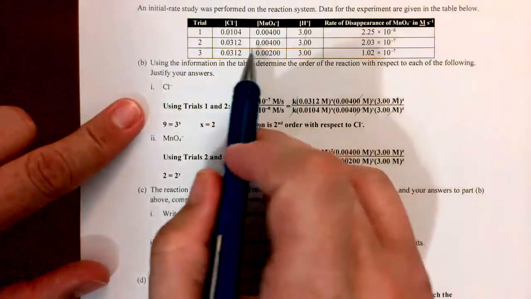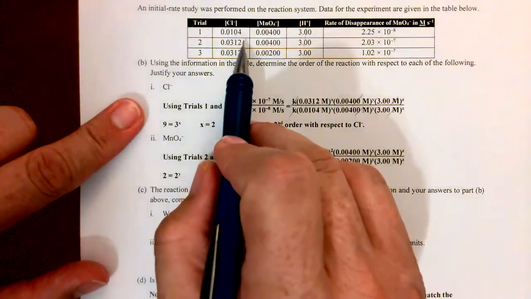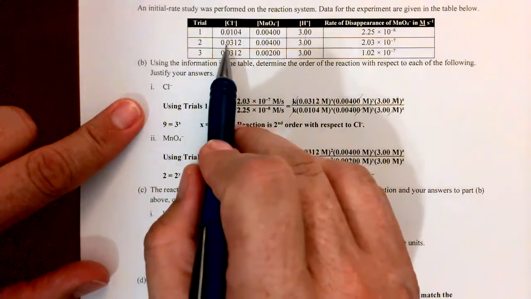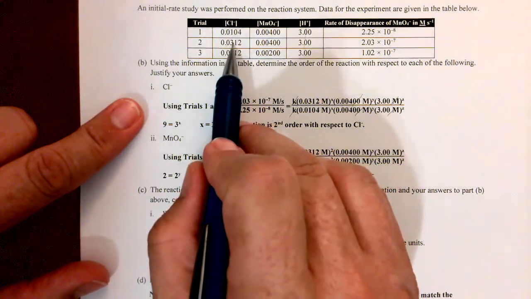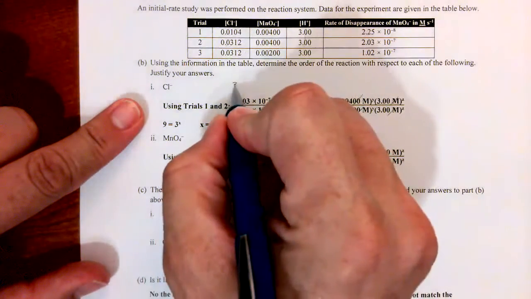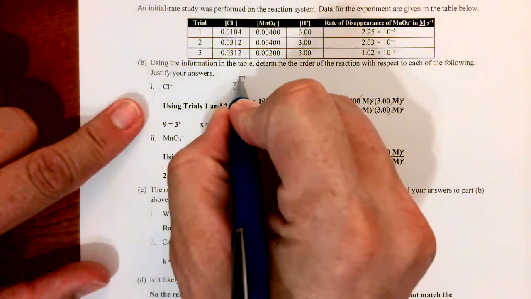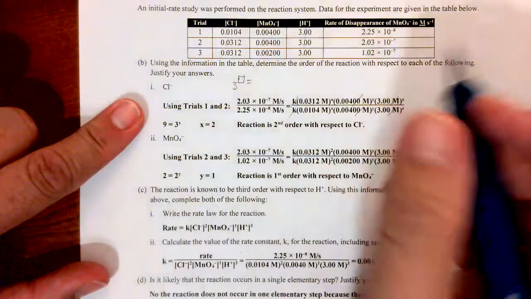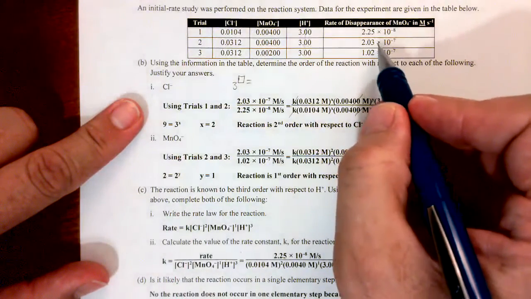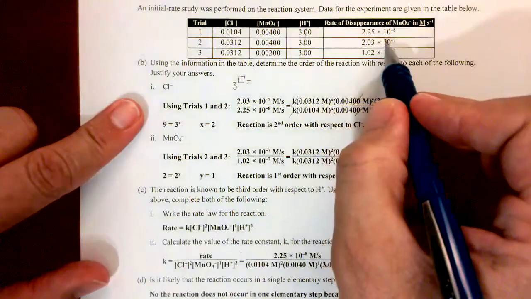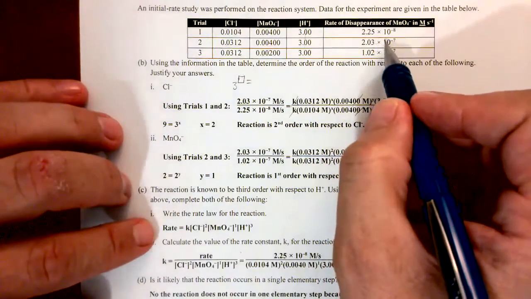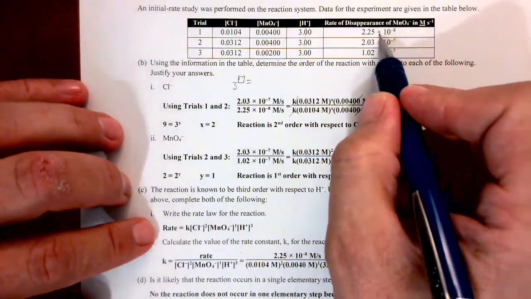So let's nail this down and let's get Cl minus where it changes and nothing else does. Well, we can do that by going from trial 1 to trial 2. Going from here to there is a multiple of 3. So the way I've been writing it is then 3 to the unknown power equals, and then what does the rate increase by? Now we went from here to there, and you do get a calculator, and honestly, I had to get a calculator. And you can divide this by that.